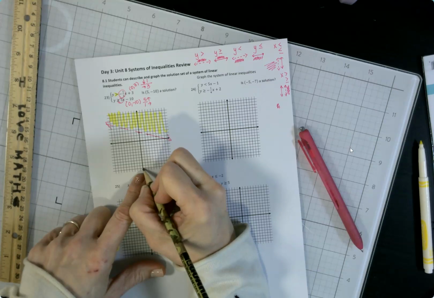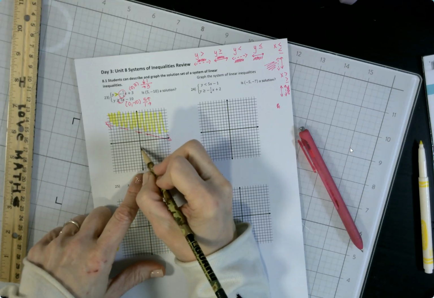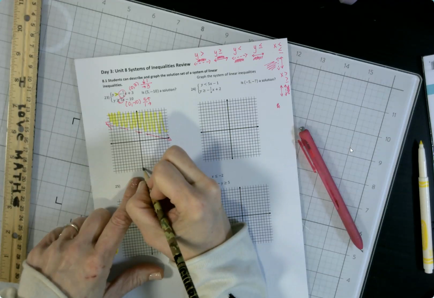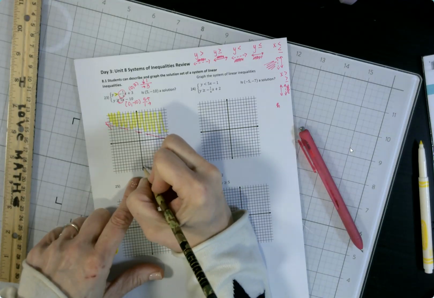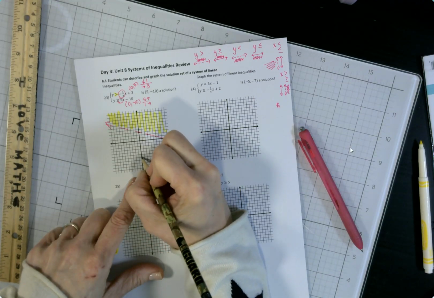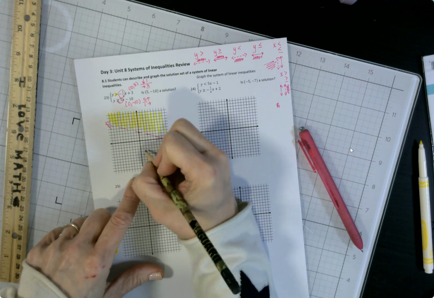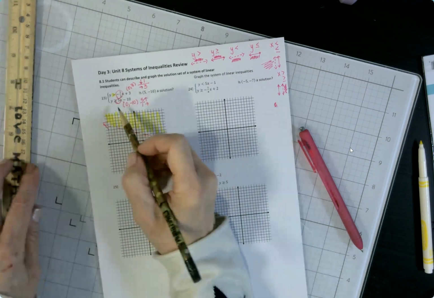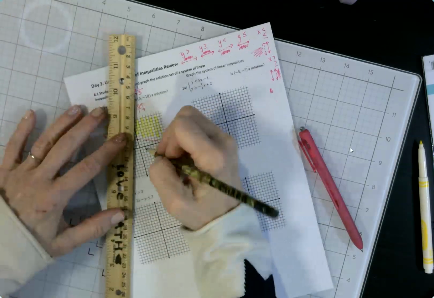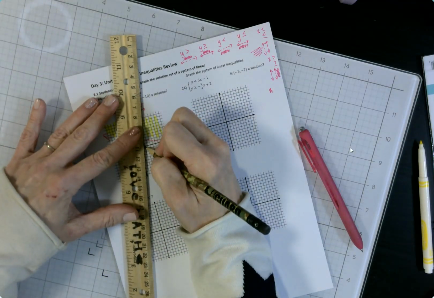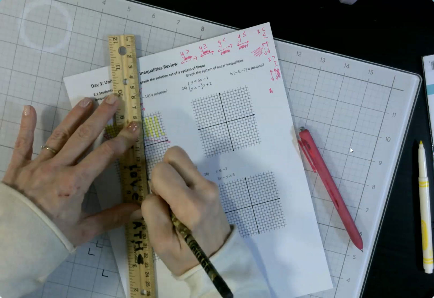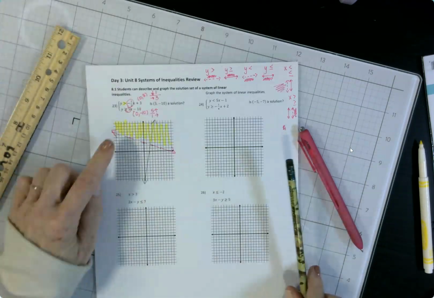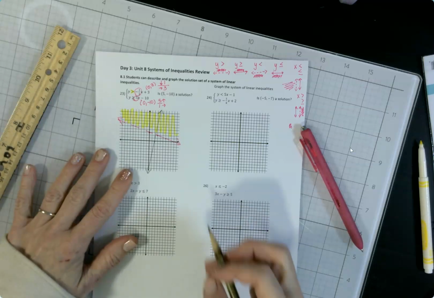I believe that's down here. Double check. 1, 2, 3, 4, 5, 6, 7, 8, 9, 10. So 0, negative 10, we're going to go up 5 and over 1. 1, 2, 3, 4, 5, over 1. This is a solid line. Okay, so a solid line. And then this one, I have to shade above as well.